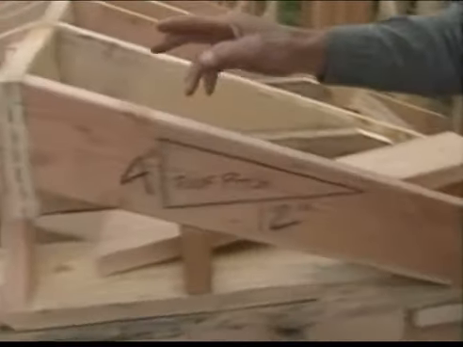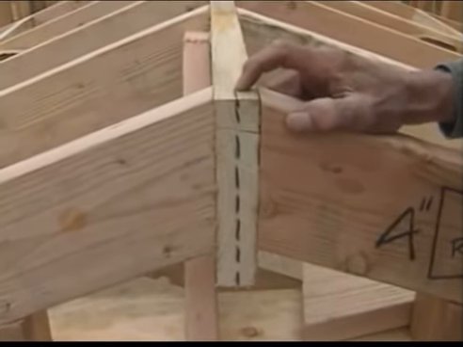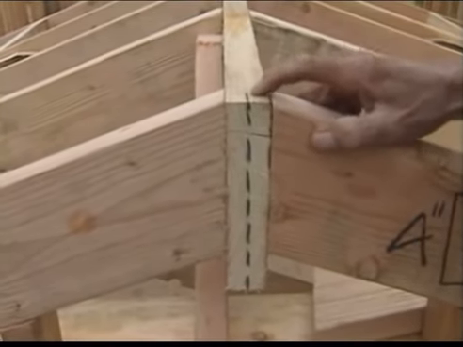Now back up here at the ridge. This common rafter doesn't run to the center of the ridge. So we had to shorten the length of all these common rafters 3/4 of an inch. That's half the thickness of this ridge.